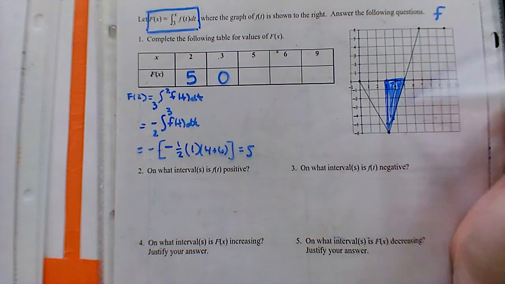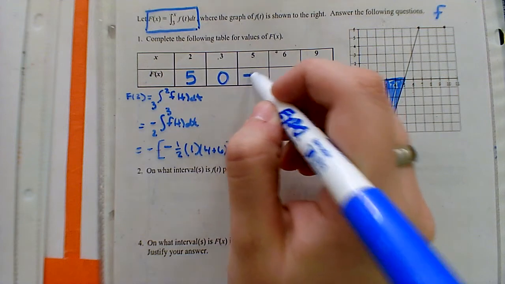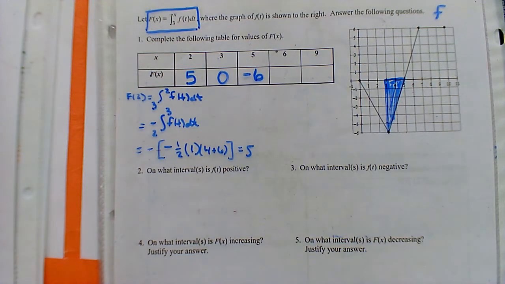We just got to figure out the area of that triangle. So 1/2 times the base, which is 2, times the height, which is 6. We'd get -6, yep. Underneath the x-axis, we need a negative area.